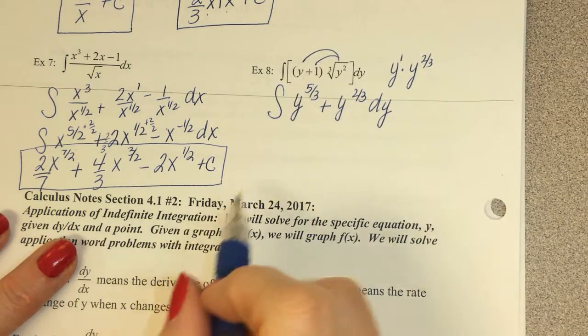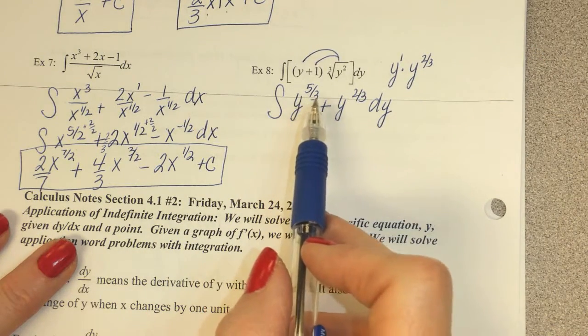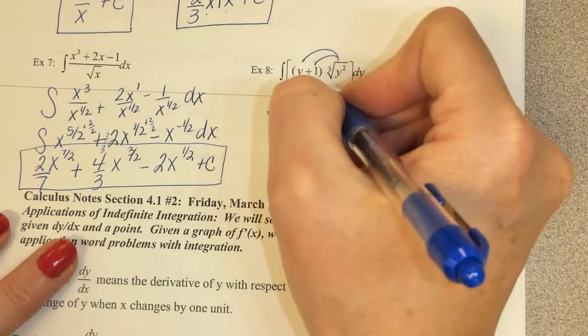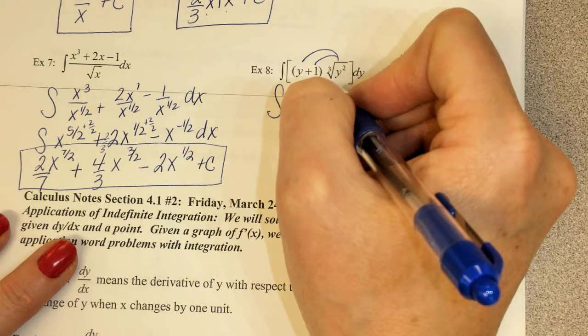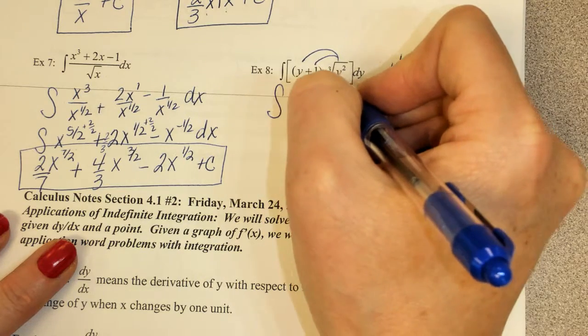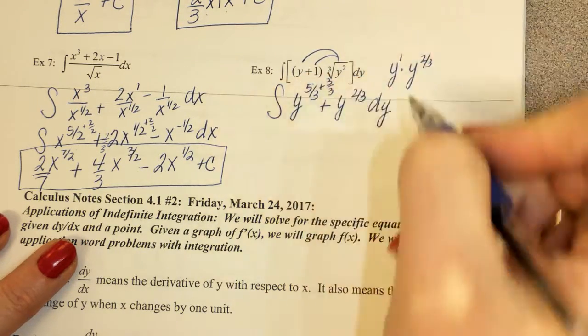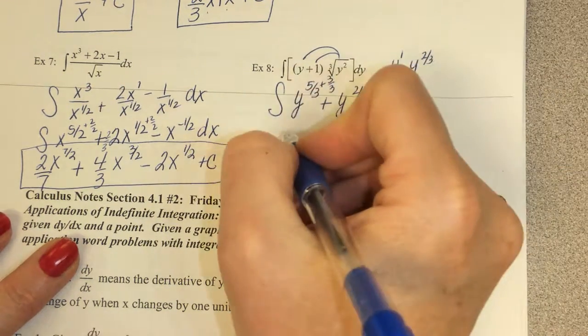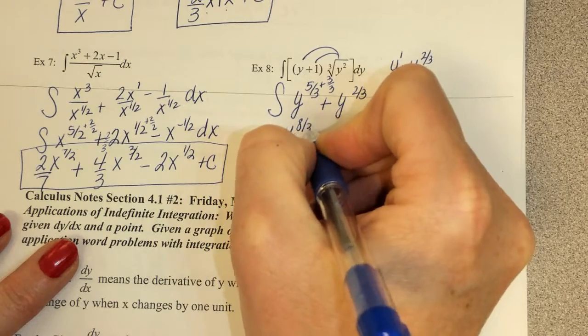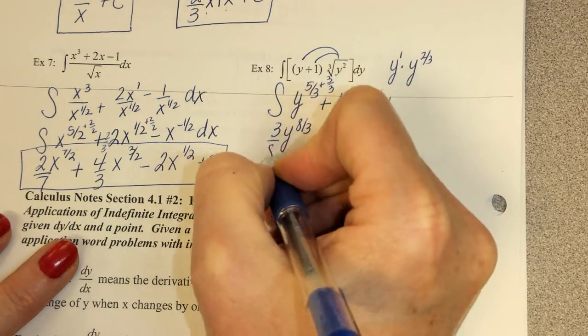And now it's very similar to what we did before. But now if I'm going to add 1 to this, what am I going to have to call 1? Common denominator, so call it 3/3, right? That's the name for 1 I need. So when I add 3/3 to that, I'm going to get y to the 8/3 multiplied by the reciprocal.